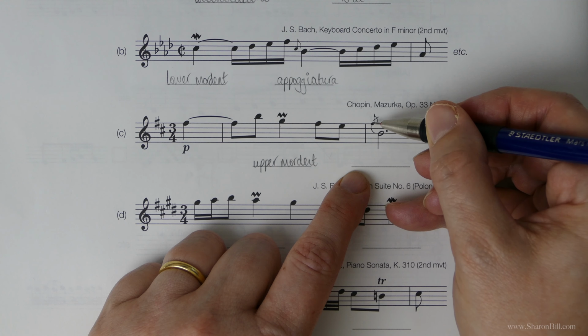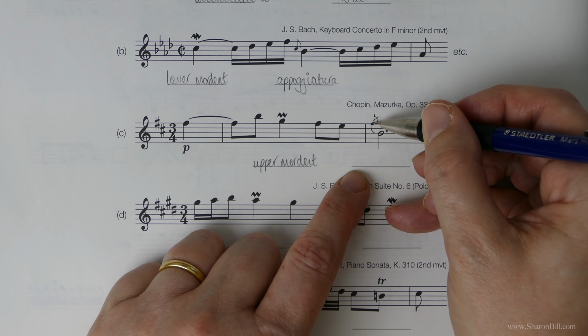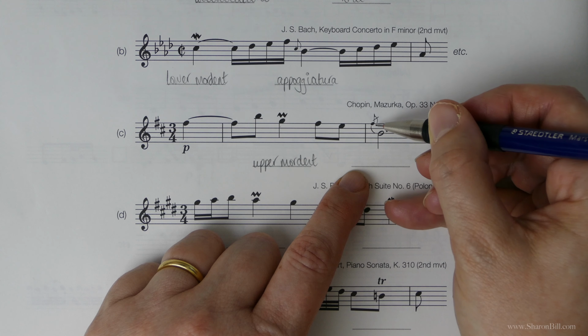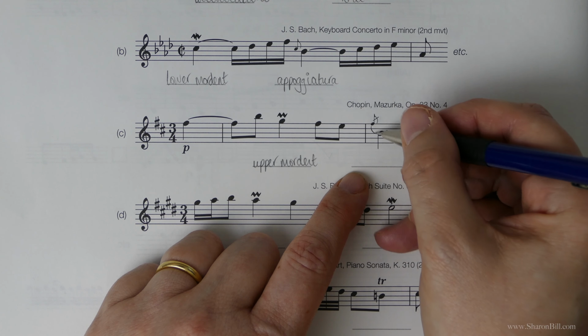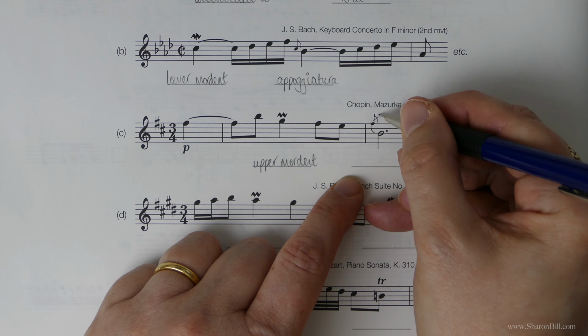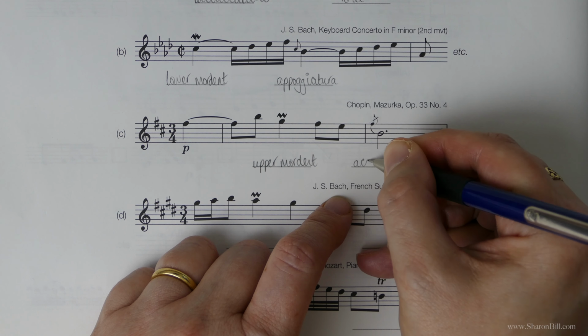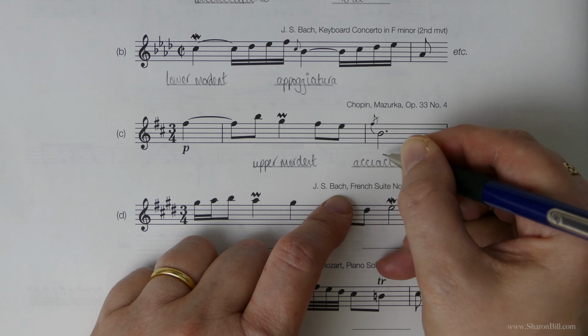You can actually have more than one as well. You could have like 2 or 3 crush notes to squish in. So here we are, we've got a big jump here, but nevertheless that little line tells us it's an acciaccatura. Double C's.